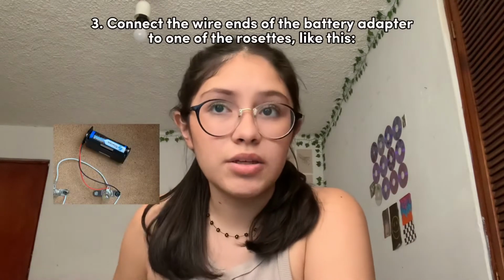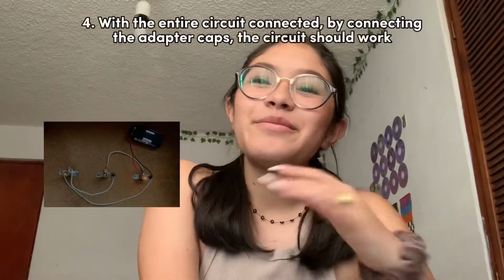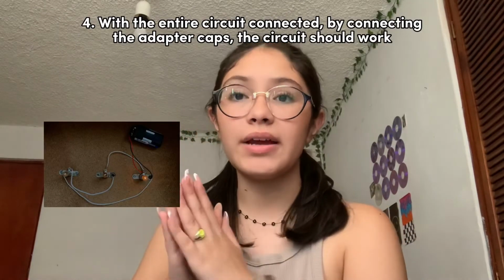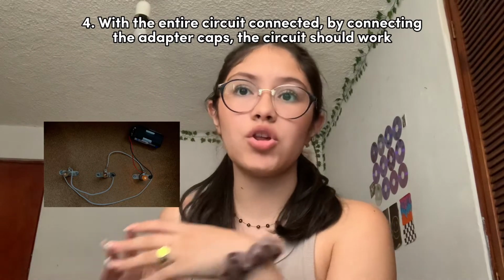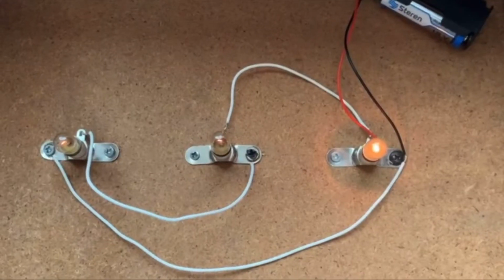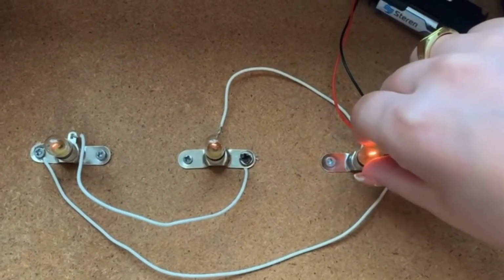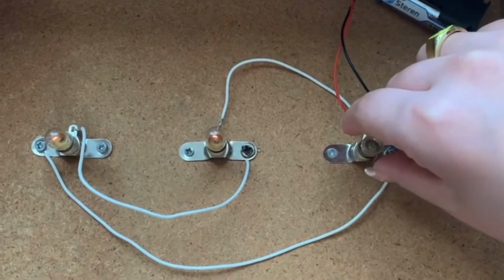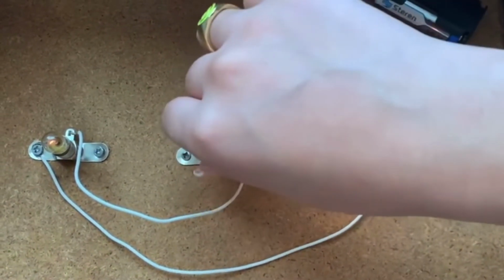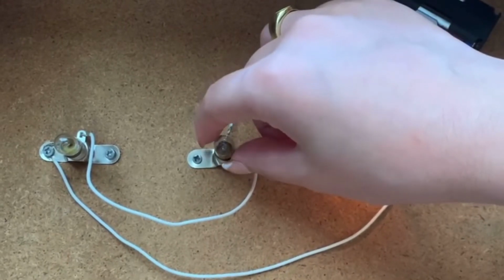Next, you have to connect the wire ends of the battery adapter to one of the rosettes like this. With the entire circuit connected by connecting the adapter caps, the circuit should work like this. So how do we know it works? We must do the following. As we can see, one of the 3 bulbs receives more electricity than the other 2. When disconnecting the bulb that receives more energy, the other 2 should not go out. When disconnecting one of the 2 bulbs that emit less light, both should go out.